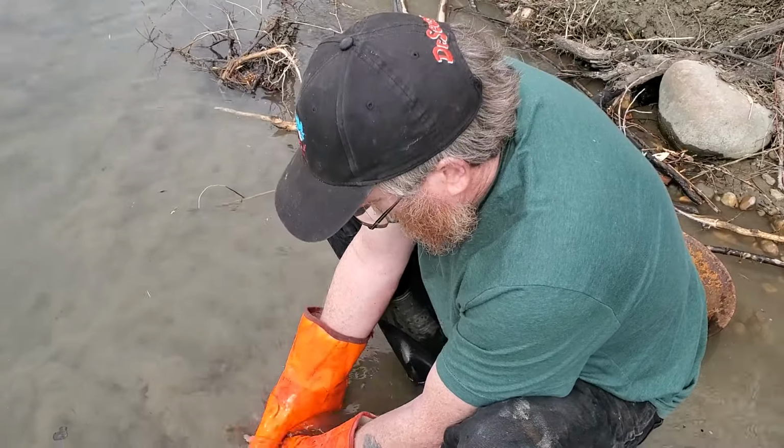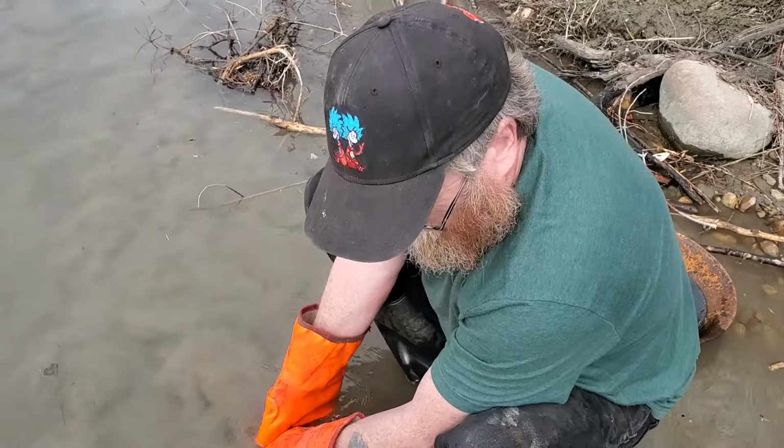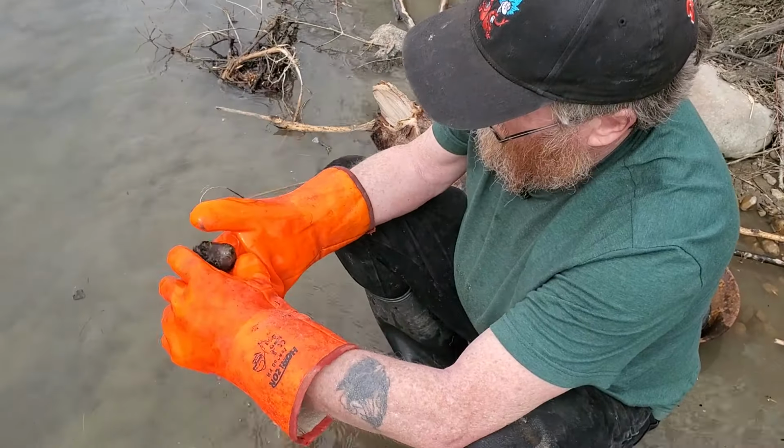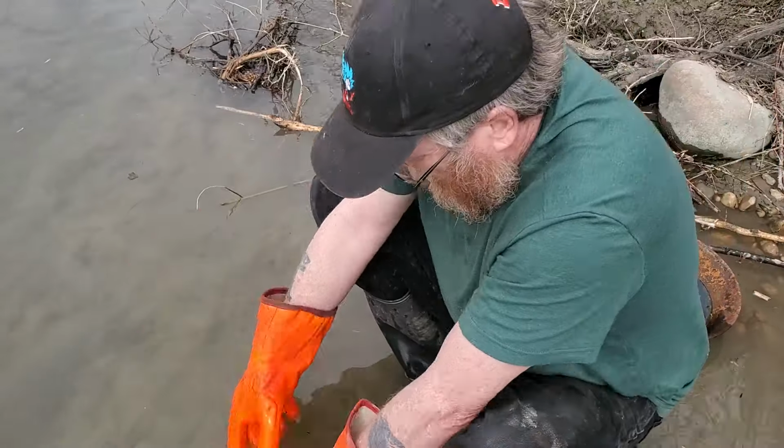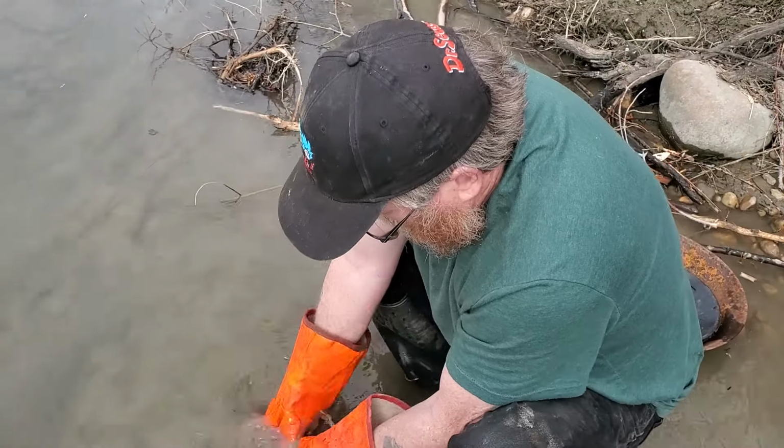See, this is interesting. I just had a little clump of clay, but when I cleaned it out, there's a very dense black rock in the middle of that clay.